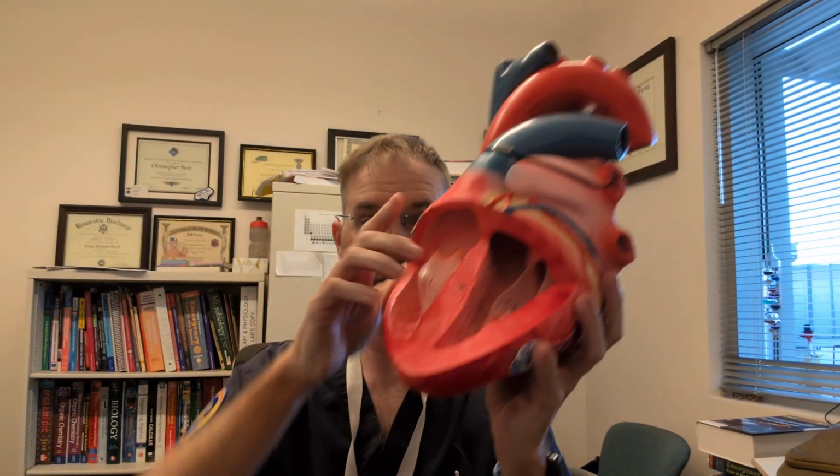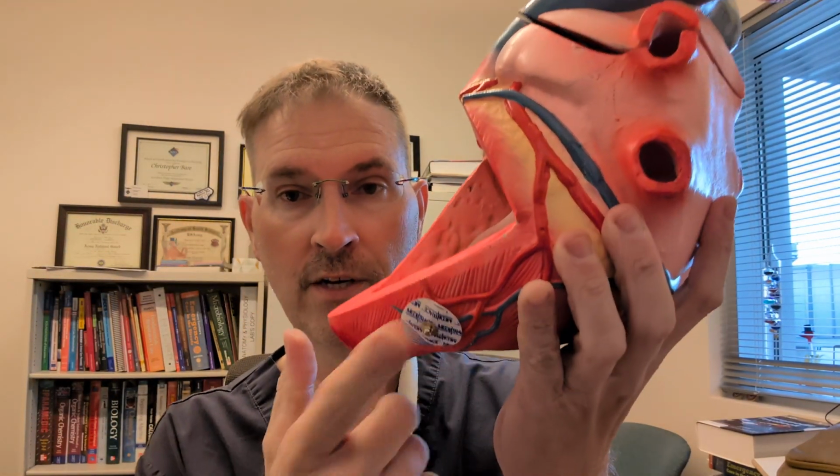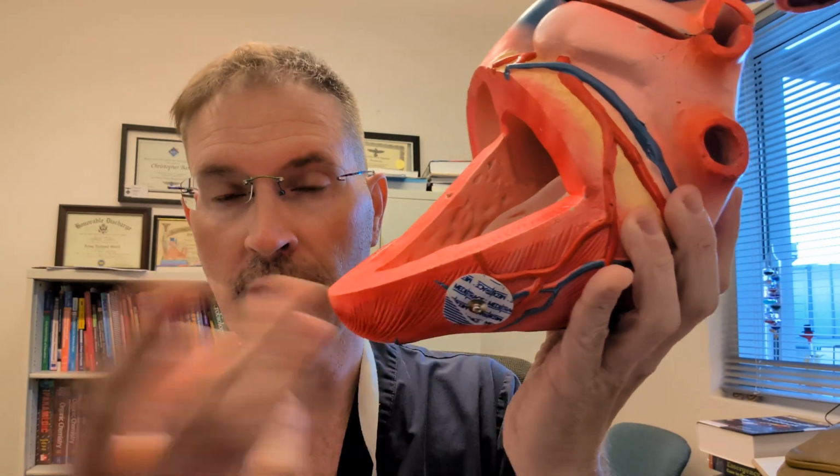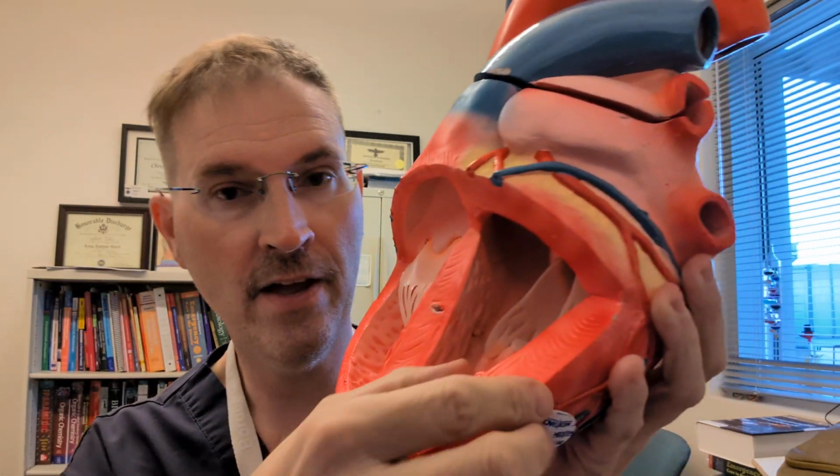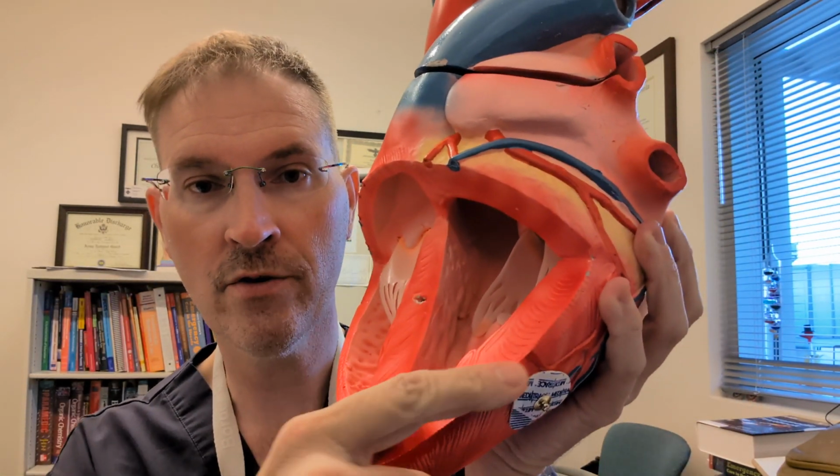So when we look at the heart, let's say that we have a positive electrode for whatever lead here, and then we have a transmural myocardial infarction going through the entire thickness of the wall.